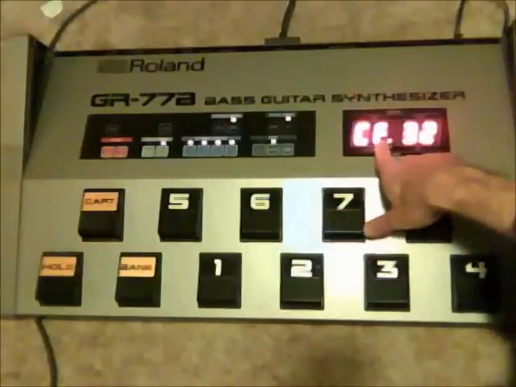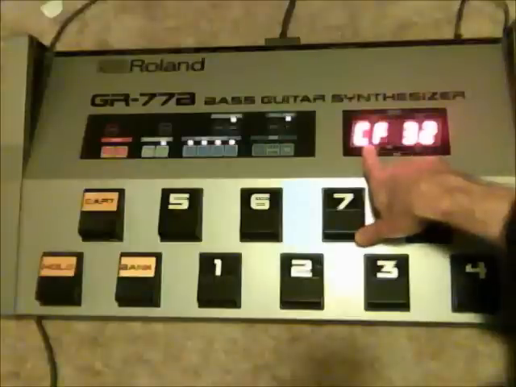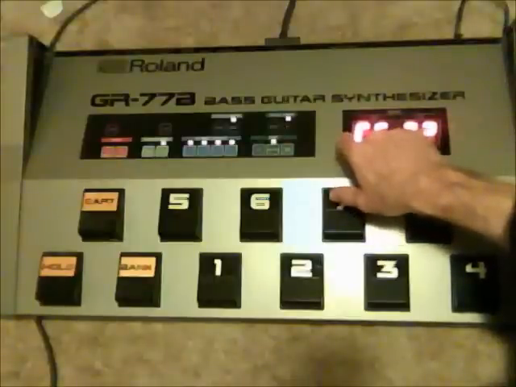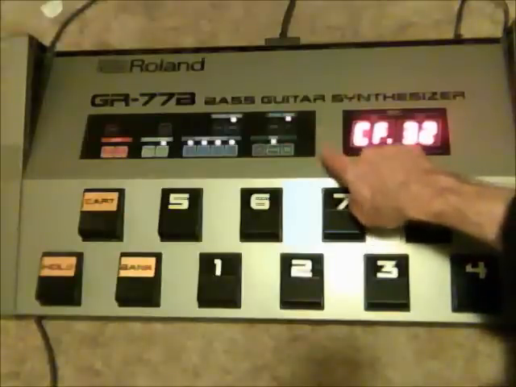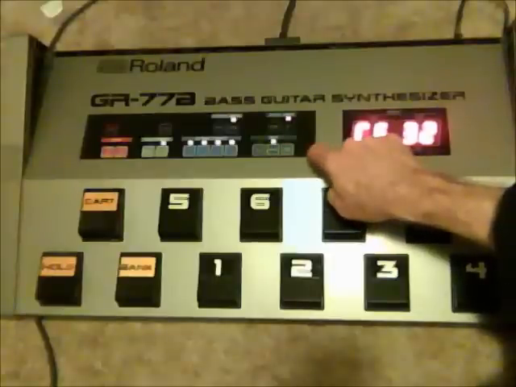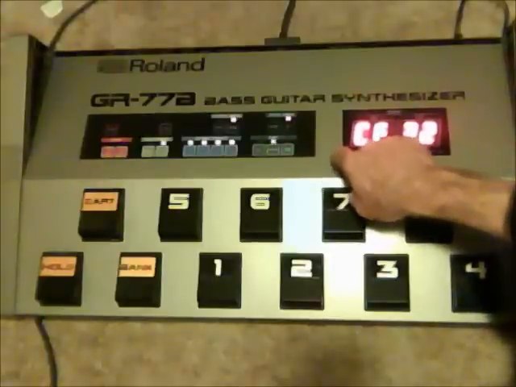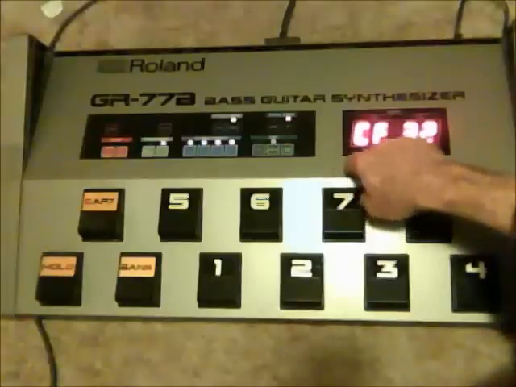Now this means cutoff filter, if you're not aware of that. The controller itself actually has three knobs, and if you look back at my previous episode, you'll see that those knobs are cutoff, edit, and LFO mode.